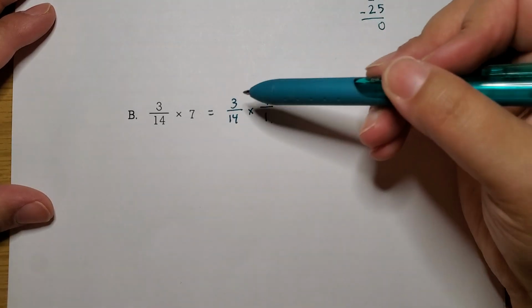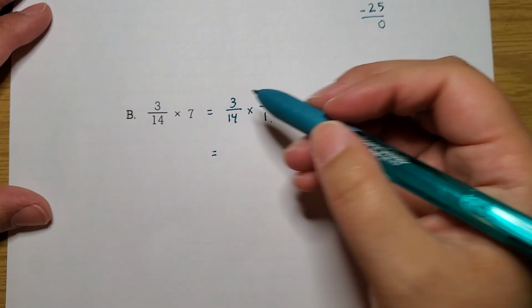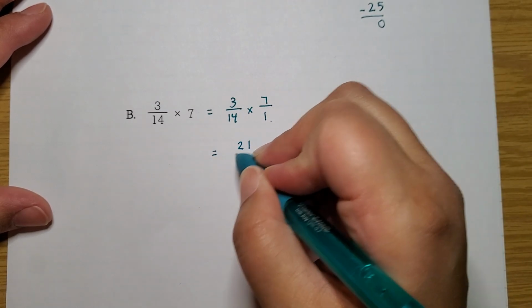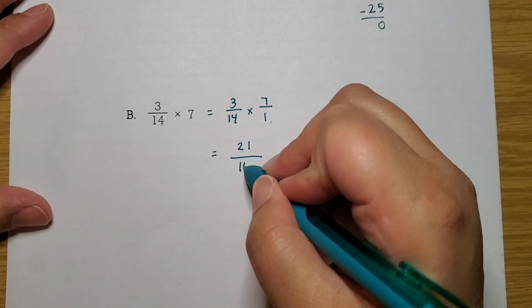Now both of my numbers have numerators and denominators, so we can multiply across the top. 3 times 7 is 21, and across the bottom, 14 times 1 is 14.